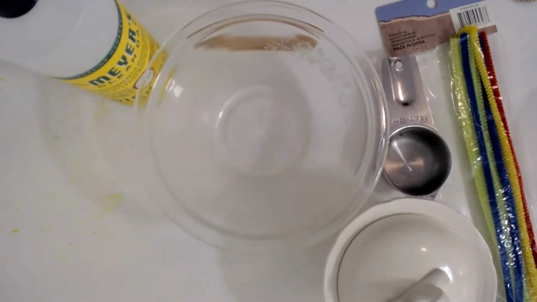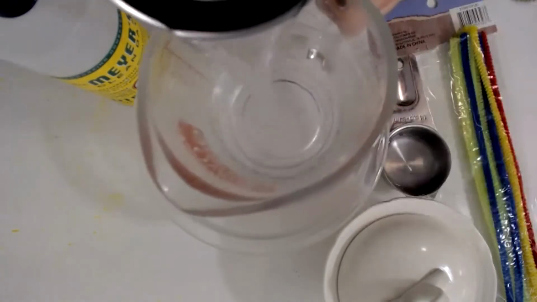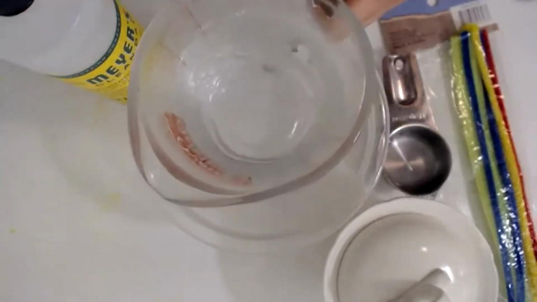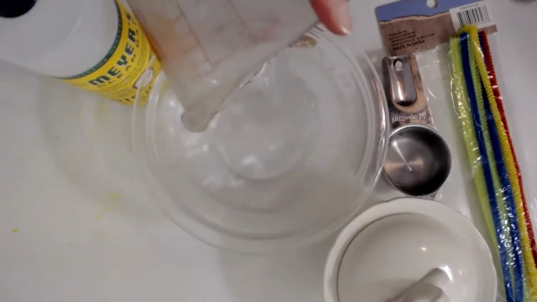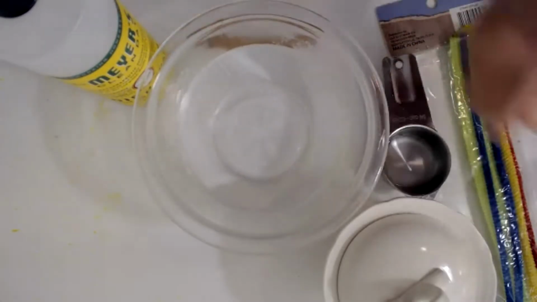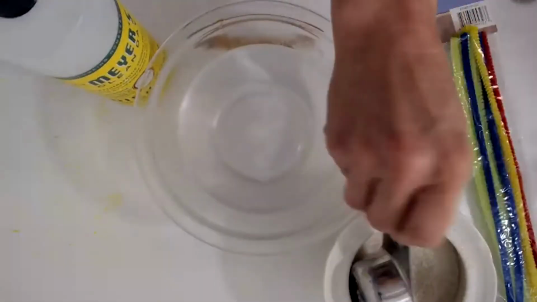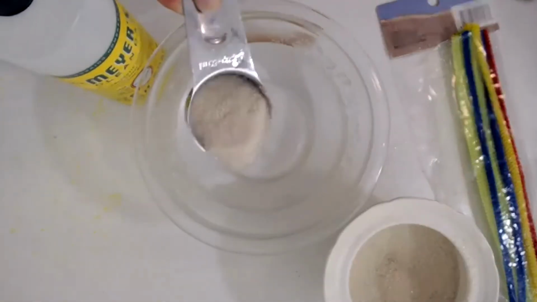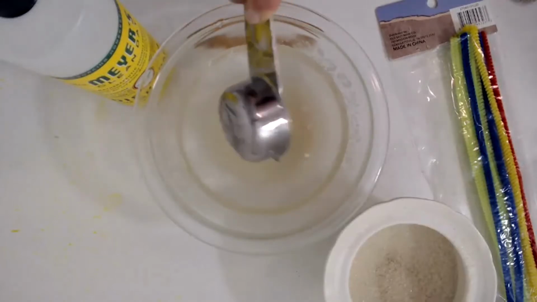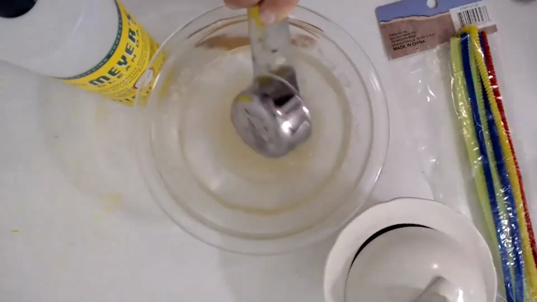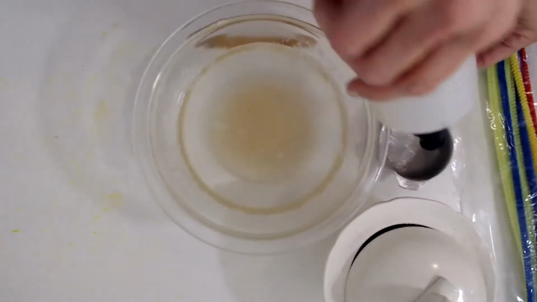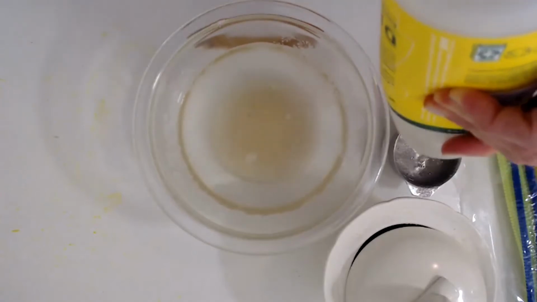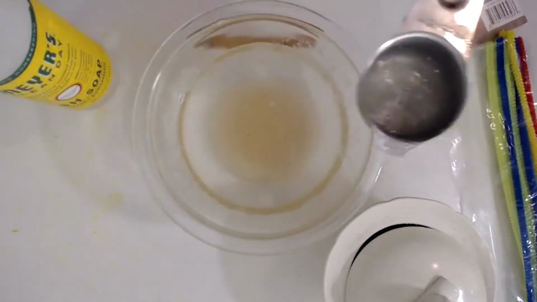To make some homemade bubbles, you're just going to get a bowl and add 2 cups of warm water. Next, you're going to add 1/4 of a cup of sugar. Don't worry about getting these exactly right. It's going to be fine and turn out just great no matter what. Then we're going to add some dish liquid, and any kind of dish liquid works just fine. 1/4 of a cup.